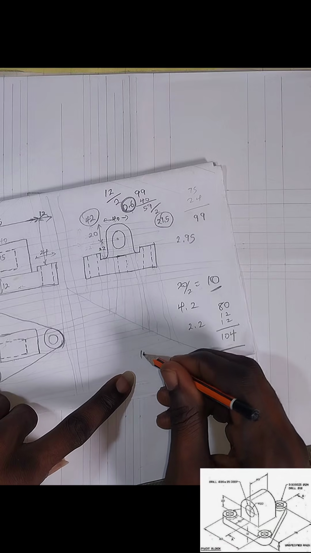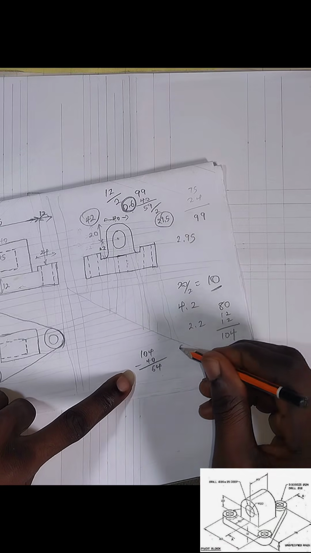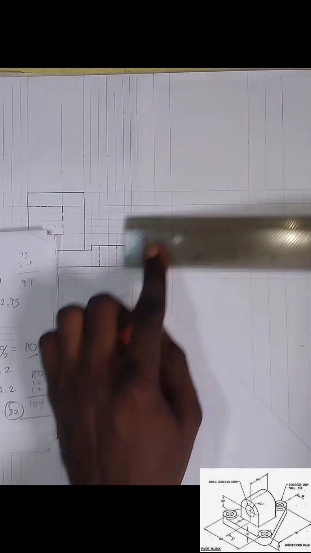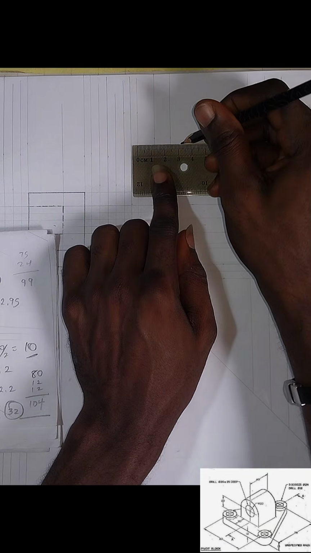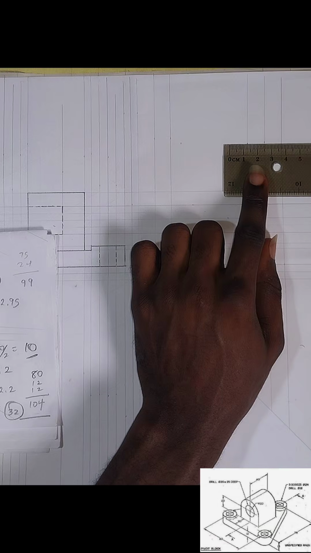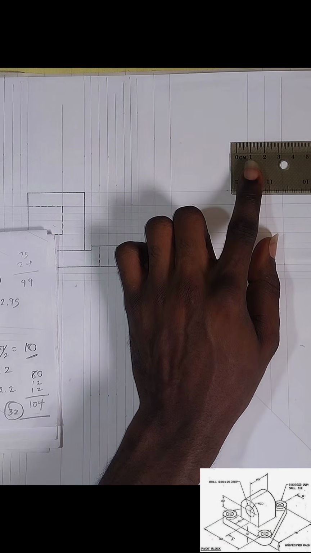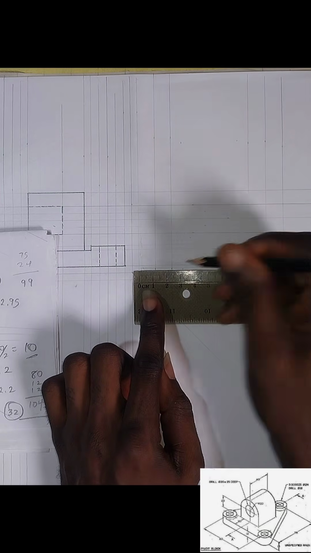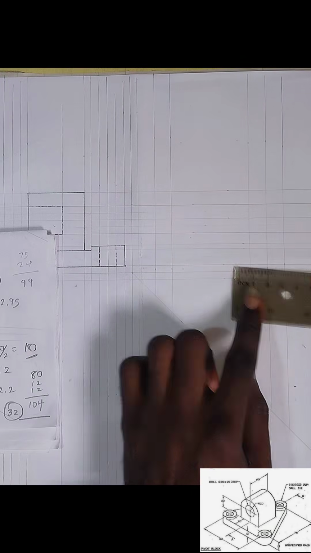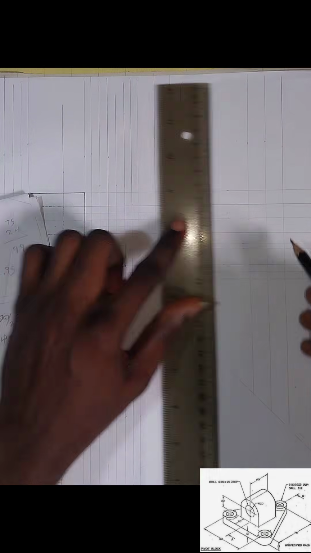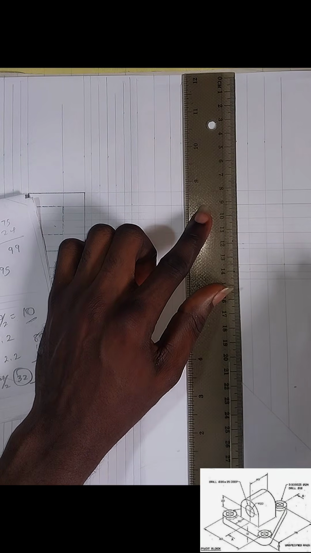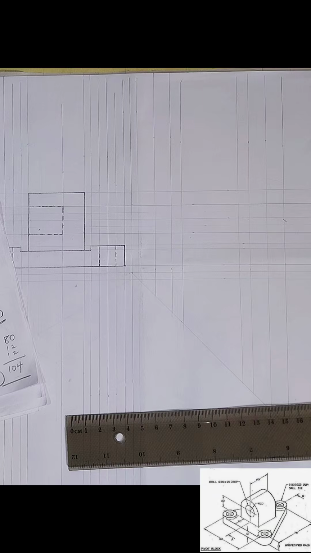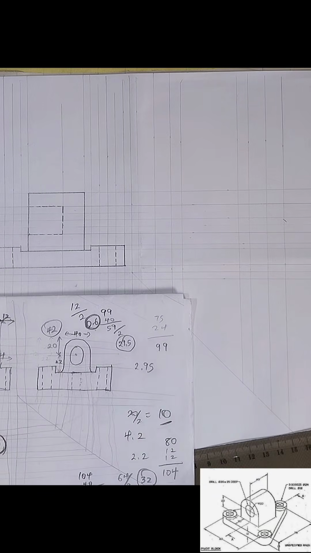Now for this one, 40 has to be in the middle of 104, right? So that's 104 minus 40. That gives us 64 divided by 2. That gives us 32. So that means I'm taking 3.2 from the extreme end of the side view. Now where I started from this side view, I take 3.2. And where it ends for this side view, I take 3.2. I hope you get that line. The line after the margin, yeah, 3.2. Then the other one at the right hand side, that 10.4, I also take 3.2 inside. So I join them together, vertical line.